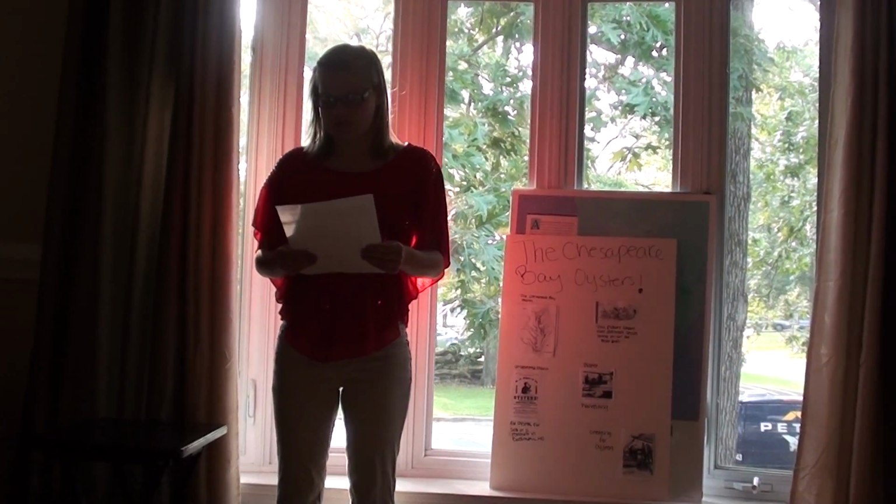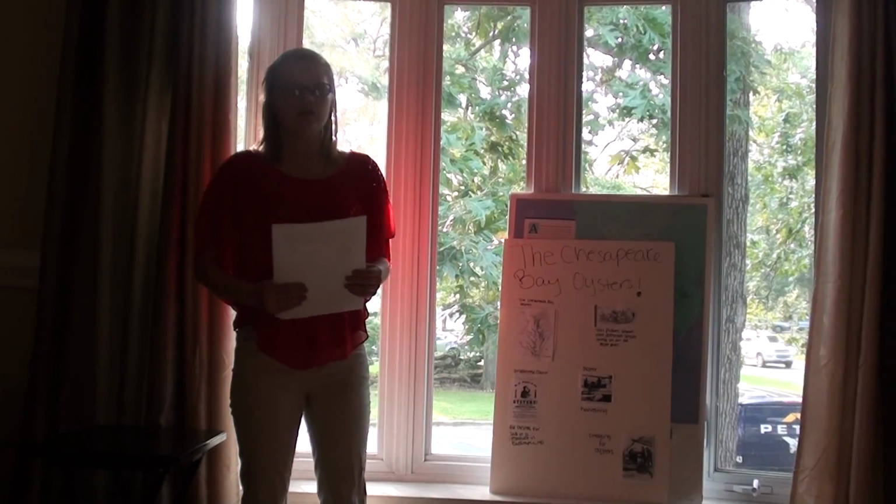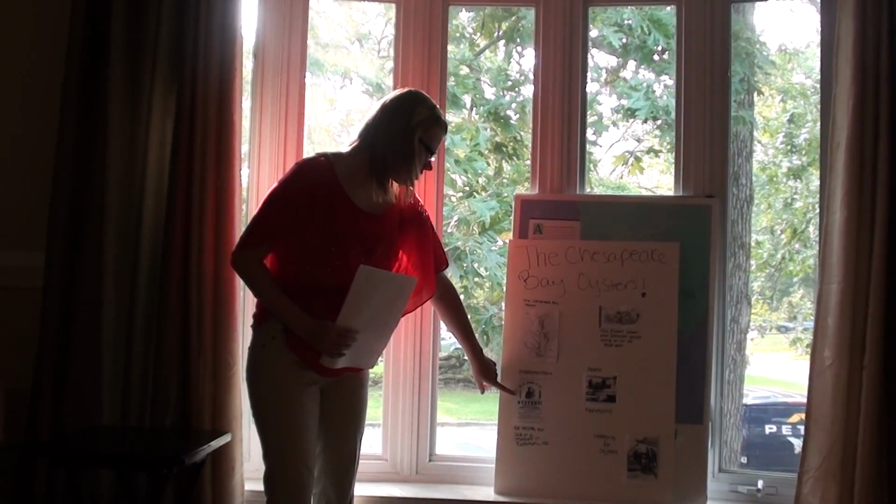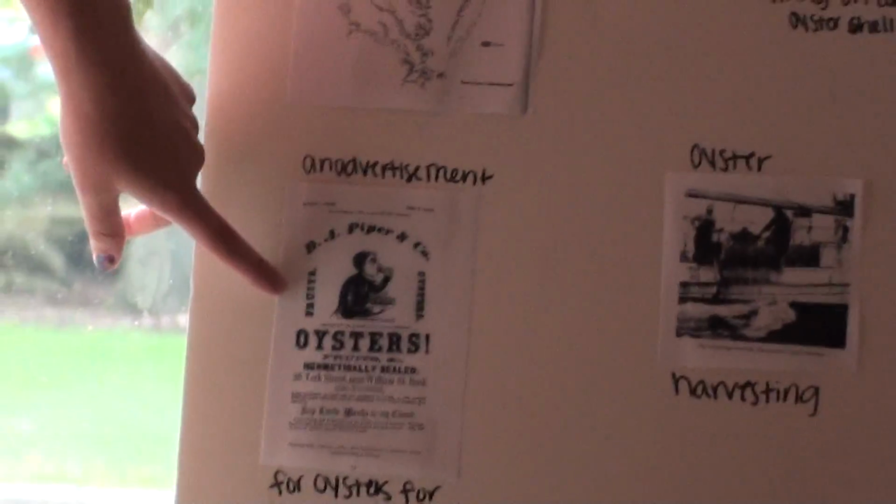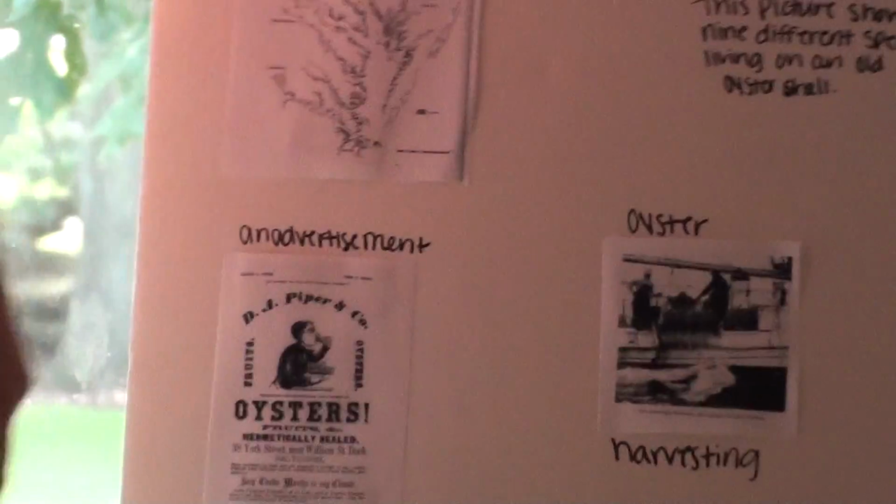The same book also says that Maryland was an advertised seller of oysters. This is an old-time advertisement that I got out of that book that is from Baltimore. It's actually a restaurant that was in the Baltimore Harbor at the time.